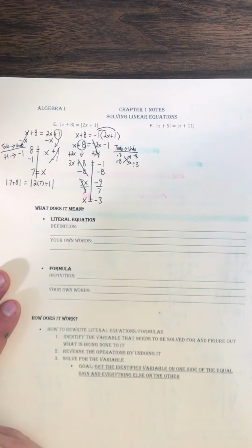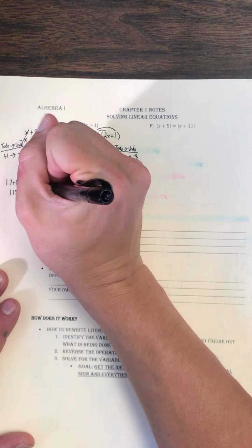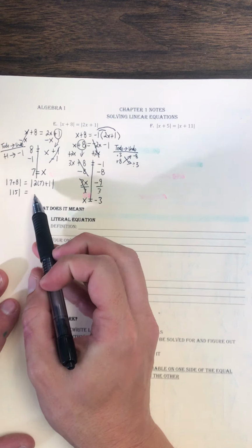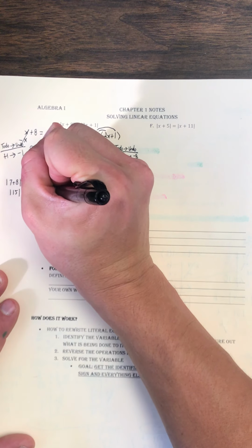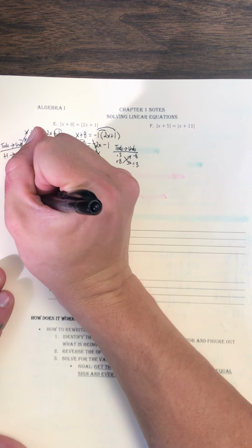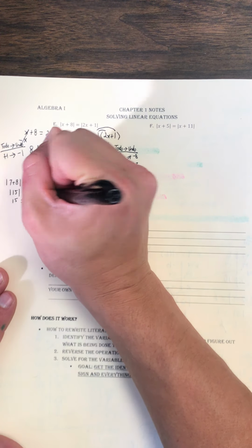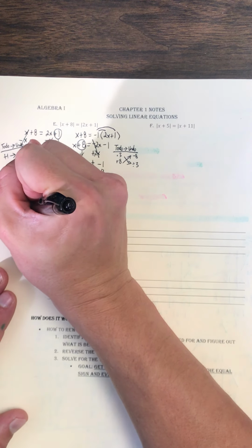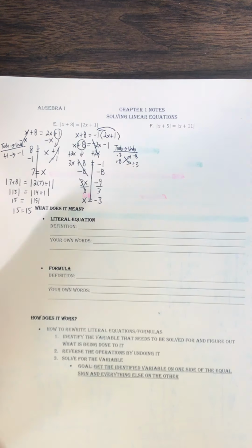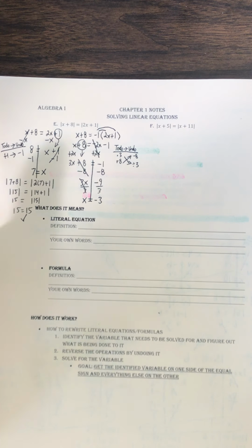All right, well, starting with the left side, 7 plus 8, that's 15. So I have the absolute value of 15 on the left equals, well, PEMDAS, 2 times 7, so absolute value of 14 plus 1. All right, well, on the left side, I can go ahead and take my absolute value. So absolute value of 15 is 15 equals 14 plus 1 is the absolute value of 15. And again, the absolute value of 15 is 15, so 15 equals 15. That works, so check. That solution is correct.